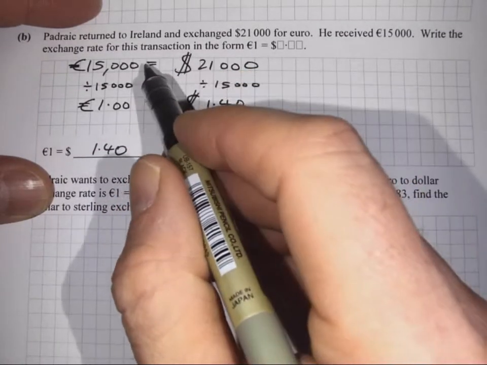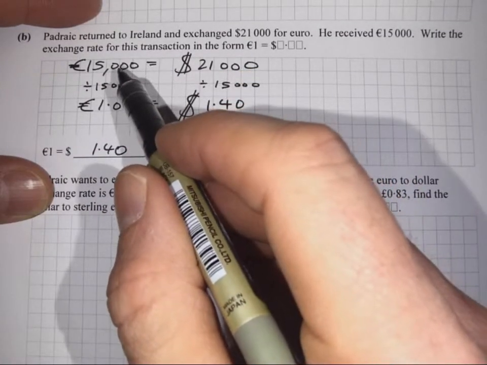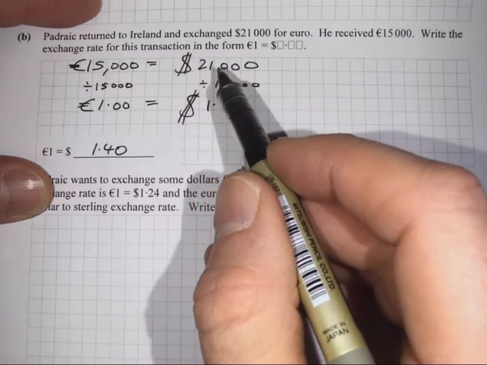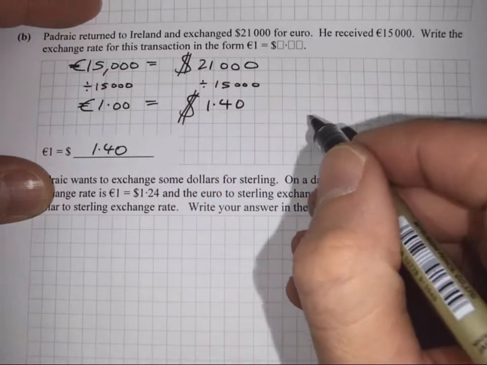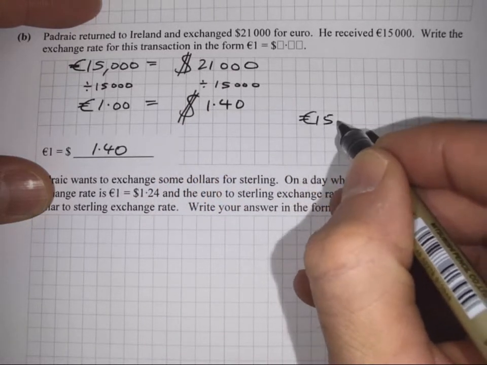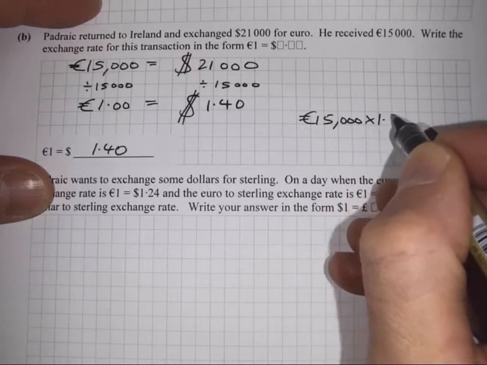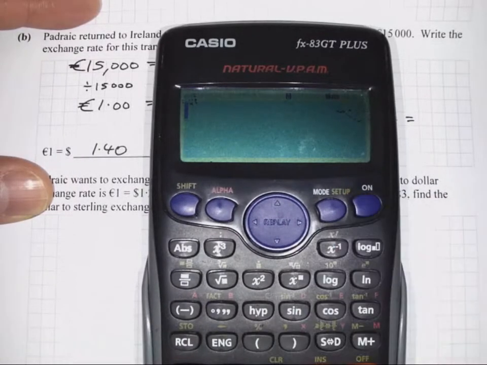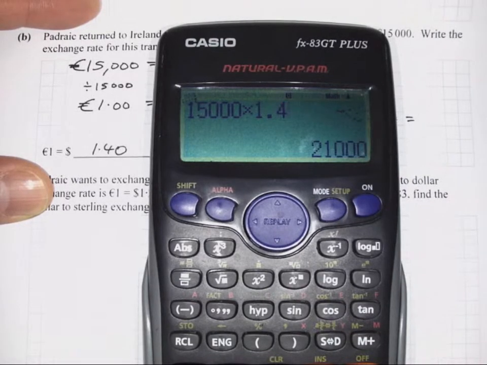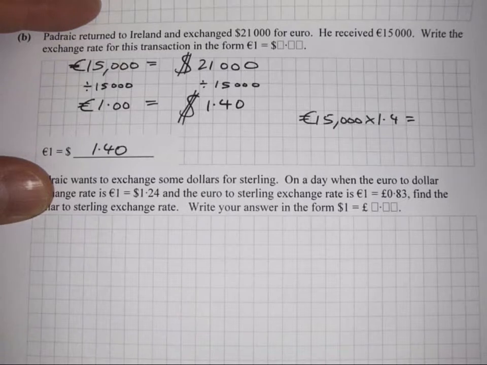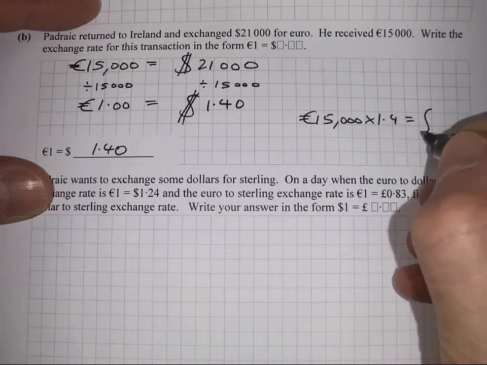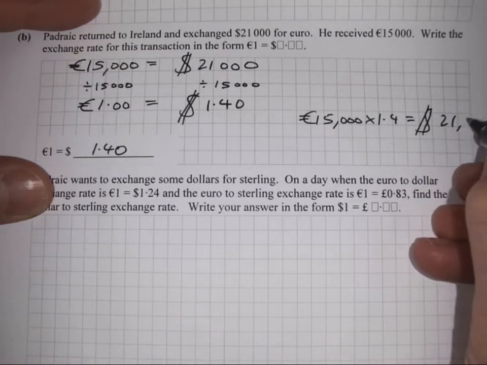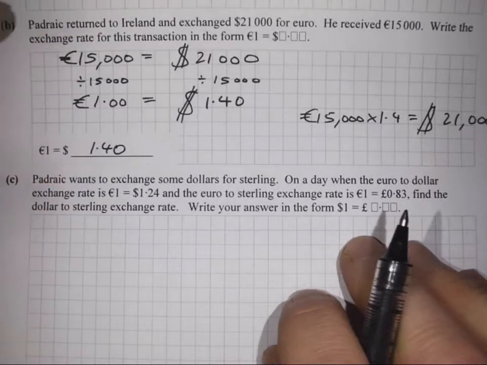Another way we could think about how to do it is to multiply 15,000 by 1.4, just to check things. 15,000 multiplied by 1.4 using the calculator gives us 21,000. This is not necessary, it's just another way of checking our answer.